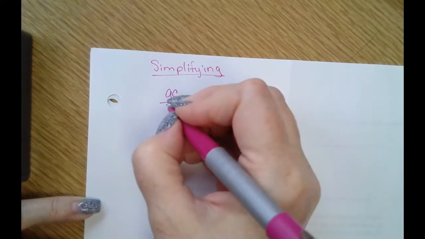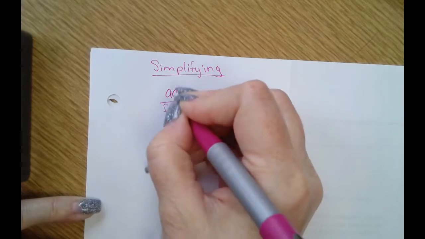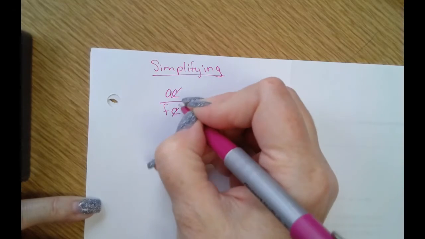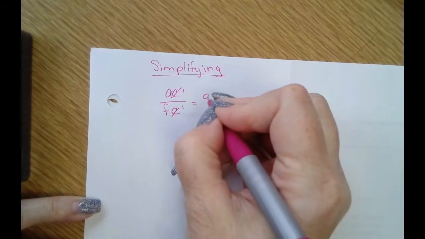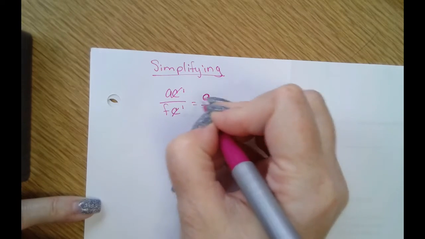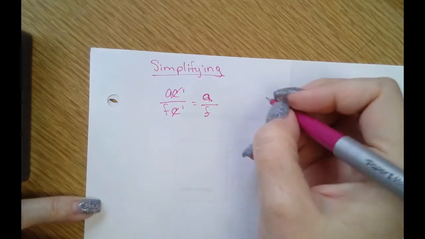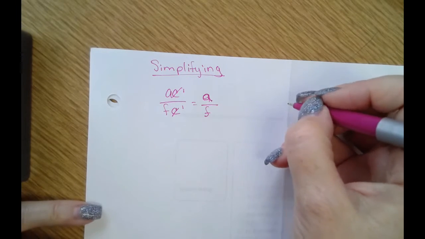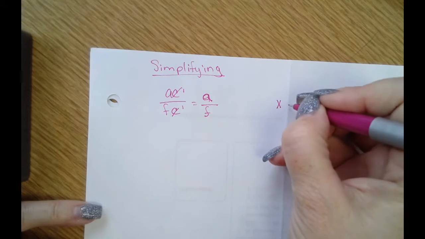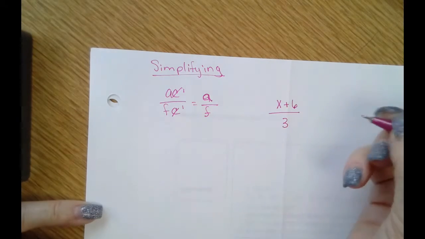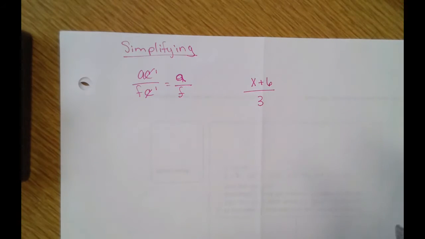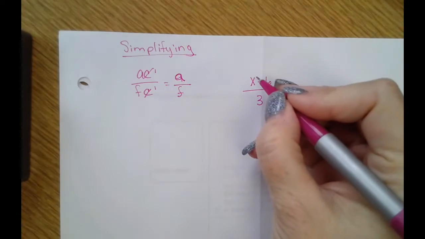But what if I give you x plus 6 over 3? Can I reduce that? Well, my answer is no. You can't reduce that because this is a quantity. A division bar is actually a grouping symbol, just like brackets or parentheses. So we can't add, so we can't divide. So the answer to this is just x plus 6 over 3.